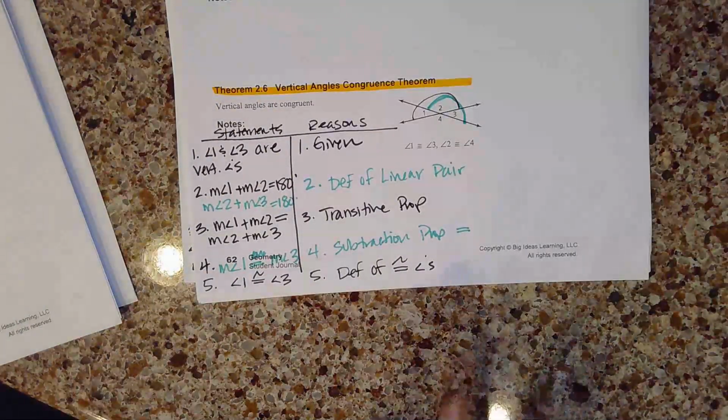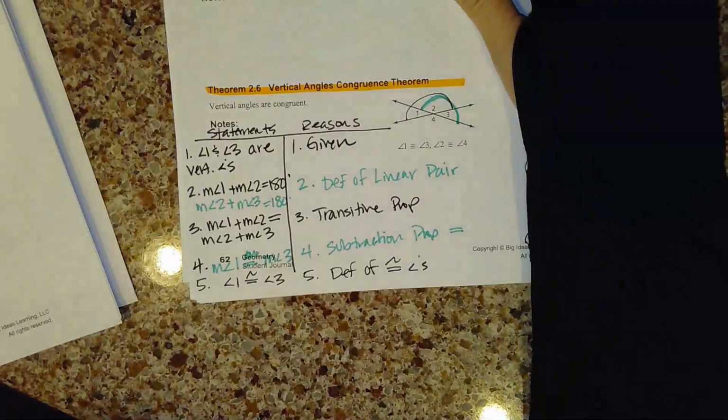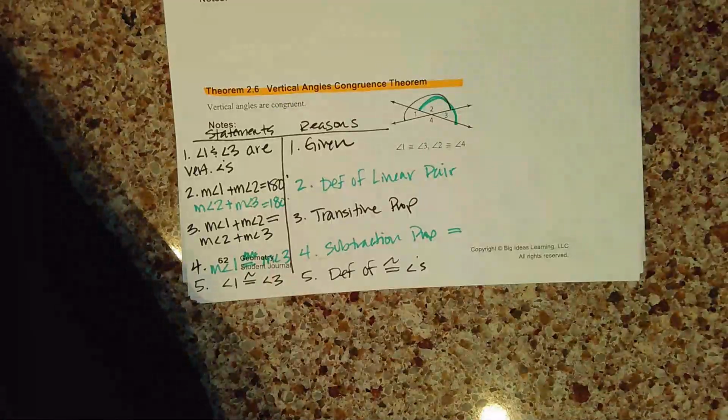All right, so there are other proofs obviously in here that we're going to go over and maybe use in class, but also for your reference as well. I encourage you to keep practicing proofs because the more you do, the easier it becomes.